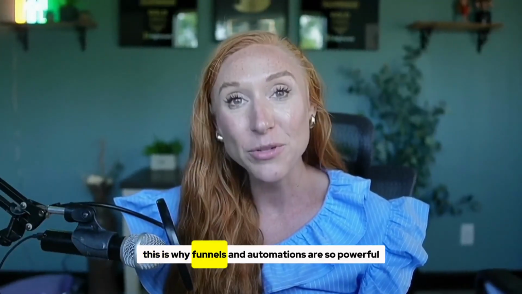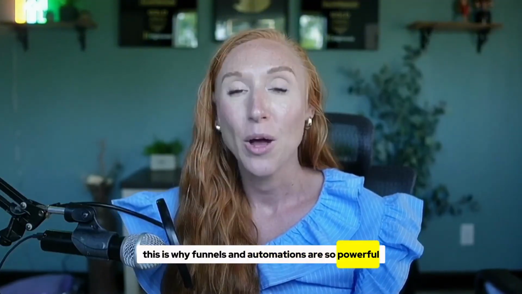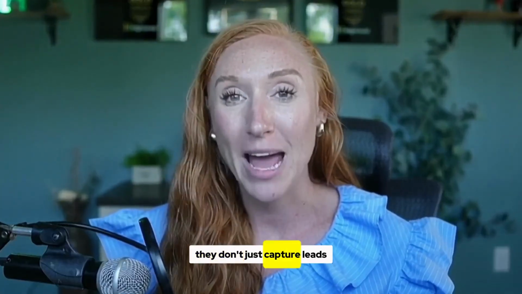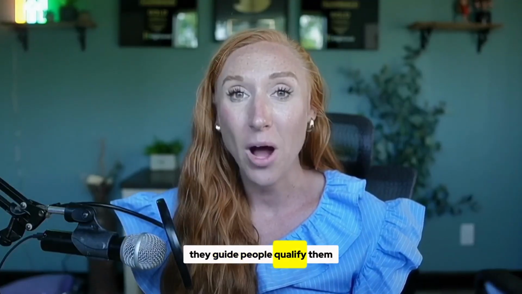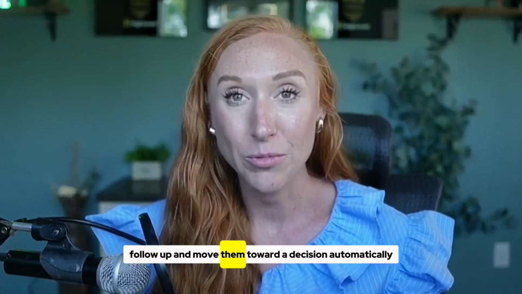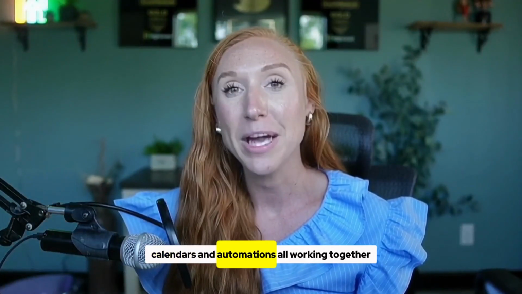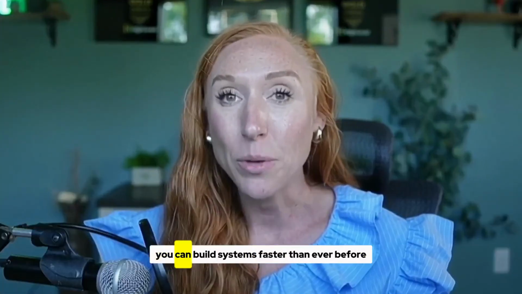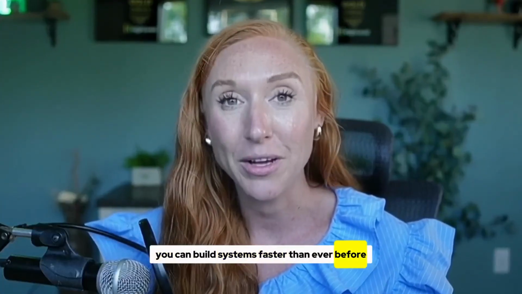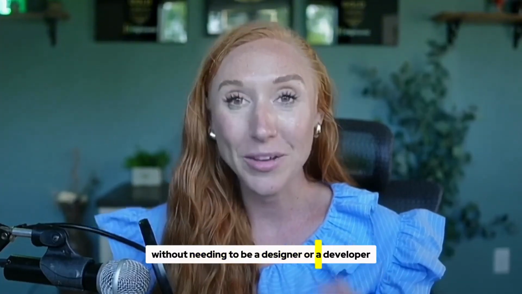This is why funnels and automations are so powerful. When they're built correctly, they don't just capture leads, they guide people, qualify them, follow up, and move them toward a decision automatically. With AI funnel building, templates, workflows, forms, calendars, and automations all working together, you can build systems faster than ever before without needing to be a designer or a developer.